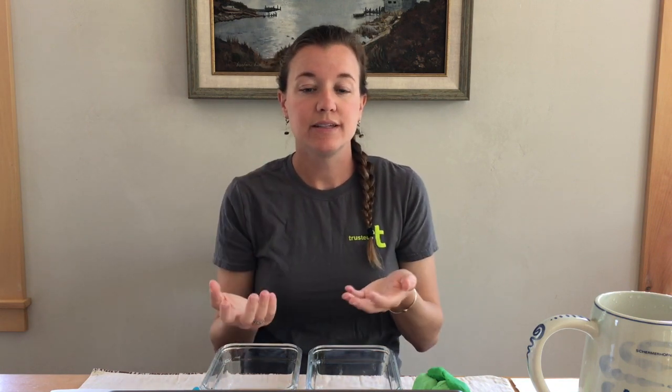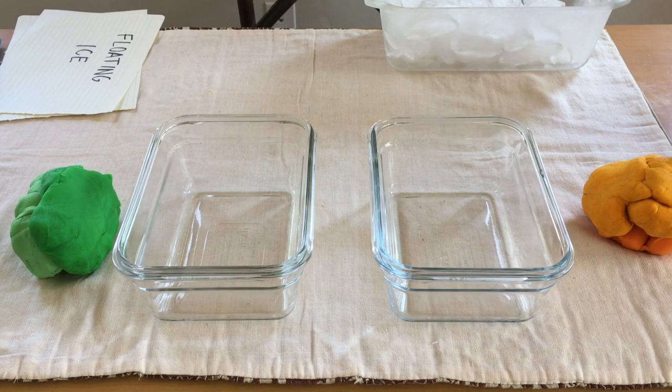So today, in our hands-on activity, we are going to take a close look at land versus sea ice. And we'll understand what is land ice, what is sea ice, and what happens when the temperature increases due to humans burning fossil fuels. So let's get ready for our activity. So gather your materials. You can pause the video, gather your materials, and we'll come back together to start doing our fun activity.